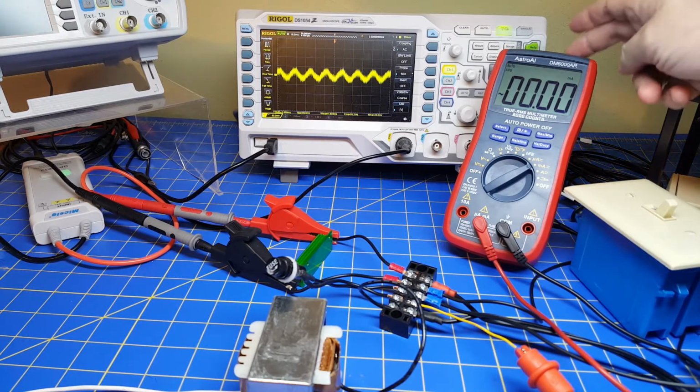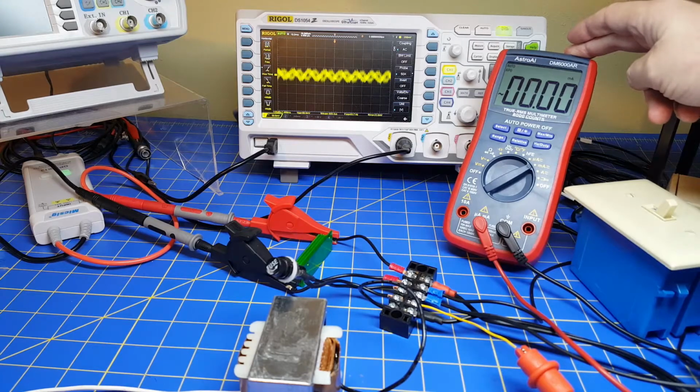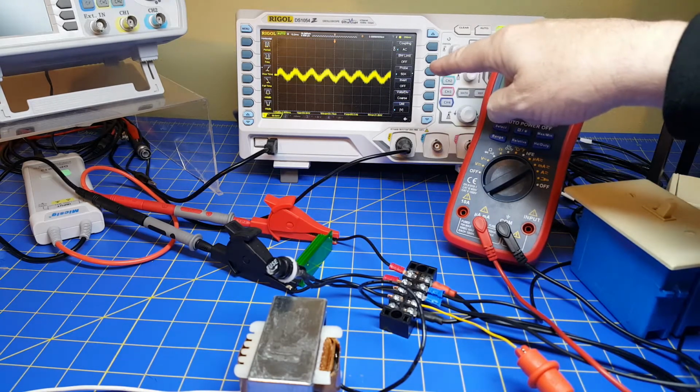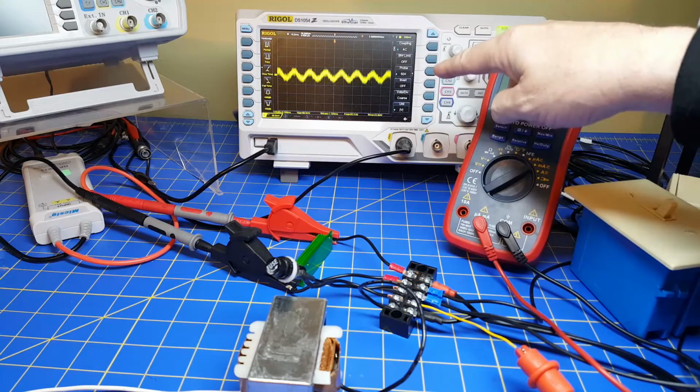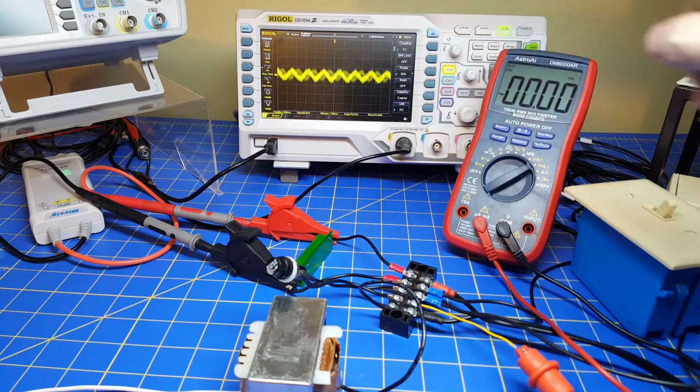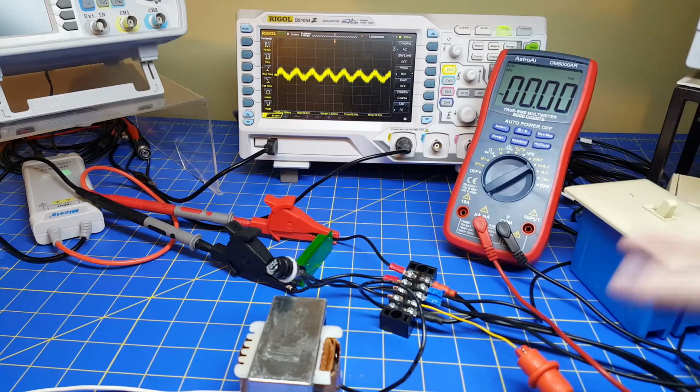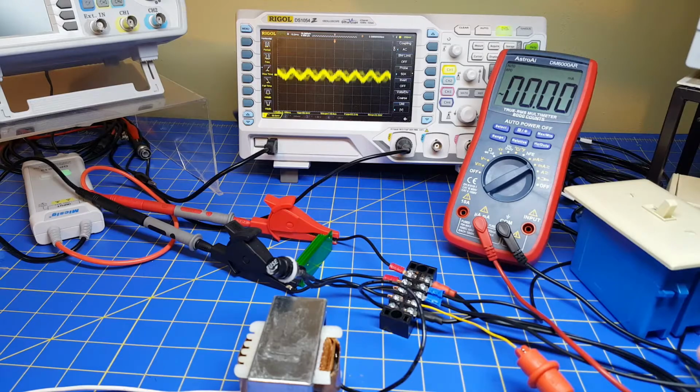I'm going to measure RMS current directly in the multimeter. And I'm also going to use my scope to measure voltage across a shunt resistor. Now, be very, very careful. We're working with 120 volts. Don't try this at home unless you're qualified and you know what you're doing.